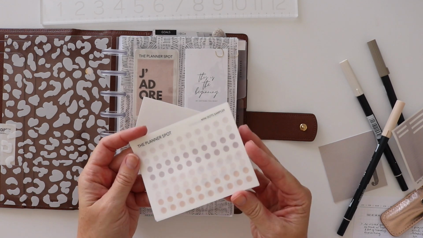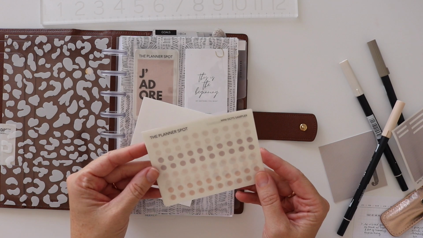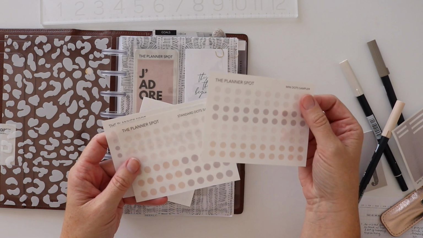So something like this where it's a little bit of a limited supply, I'm so funny, I'm totally ready to hoard these. But she promised that I could get more, and it's true. So I will be using these.